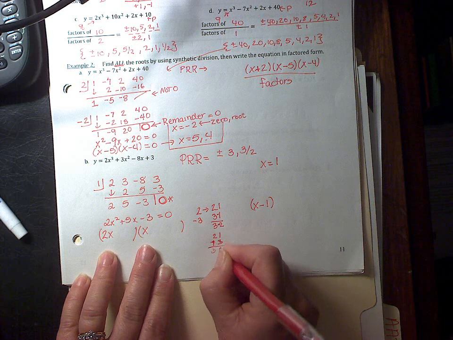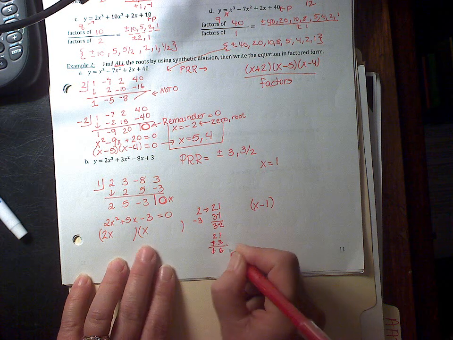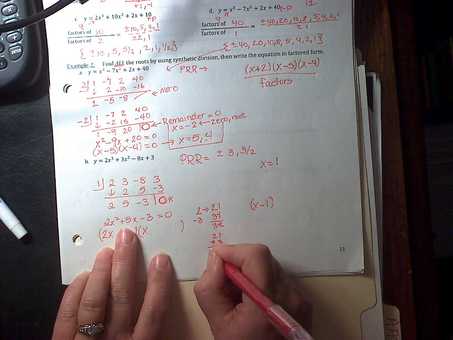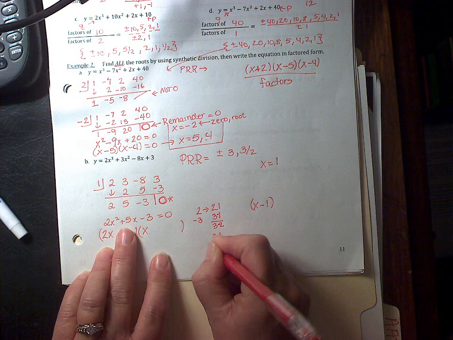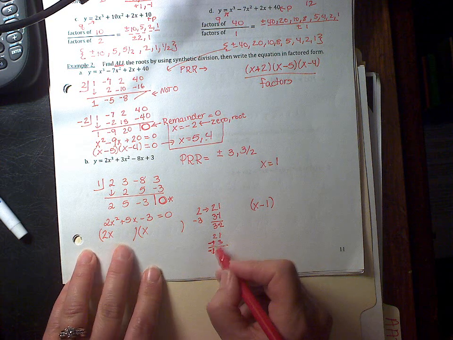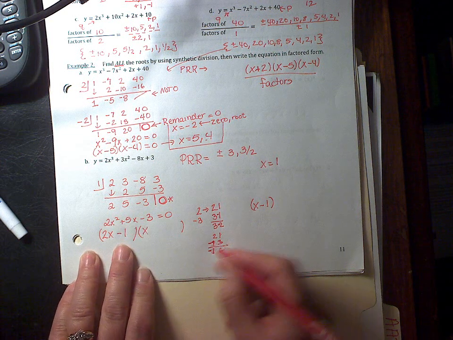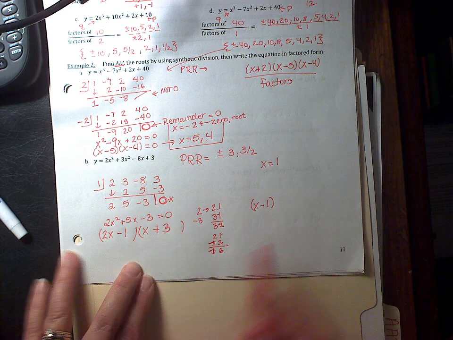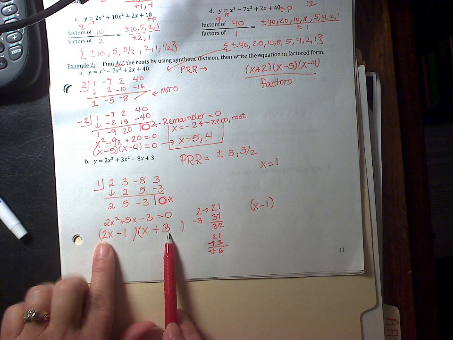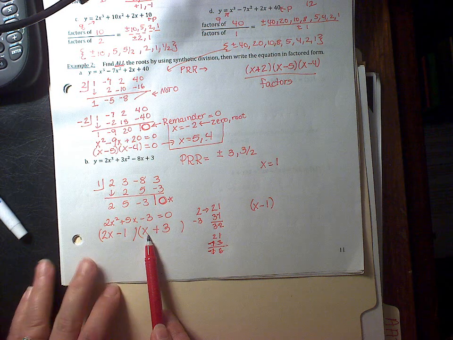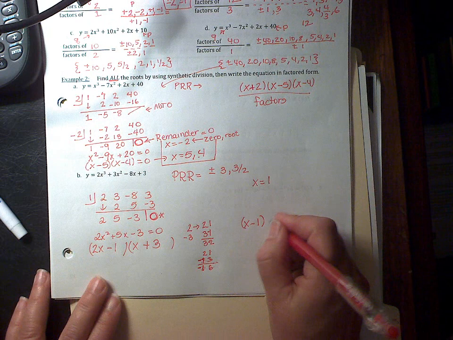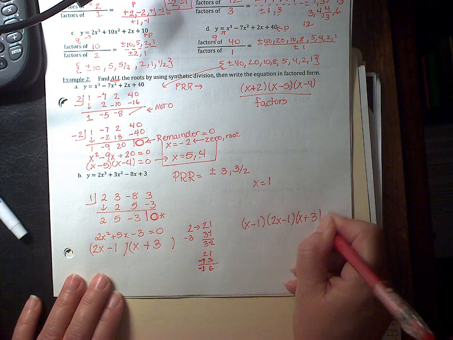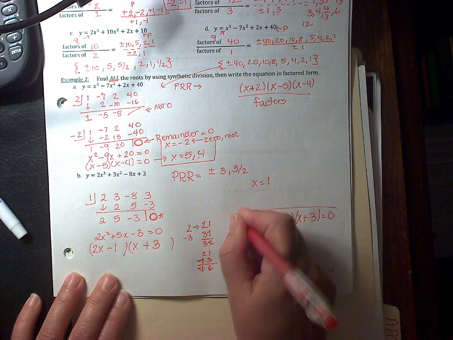2 times 3 is 6. 1 times 1 is 1. Now, I wanted a positive 5 in the middle. So 6 minus 1 would be 5. And this needs to be 1. So that means 2x minus 1 in my first parentheses and 1x plus 3 in my second parentheses. So make sure when you fold them back, 6x minus 1x. There's our last two factors, 2x minus 1 and x plus 3. So if you're asked to put it in factored form, there's the answers.